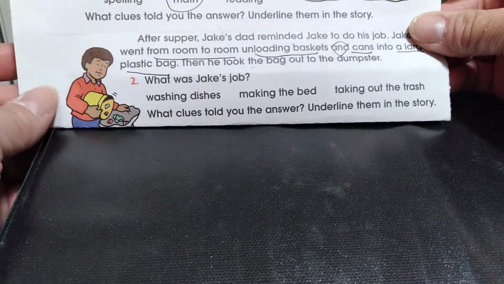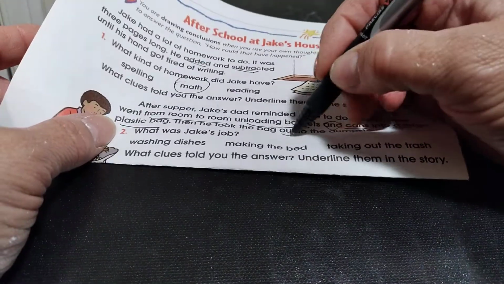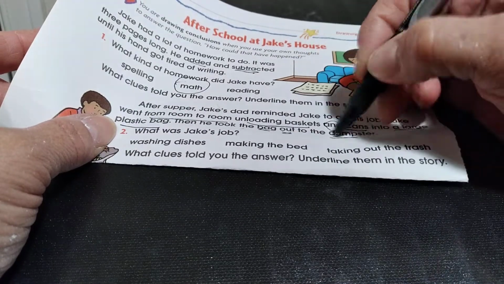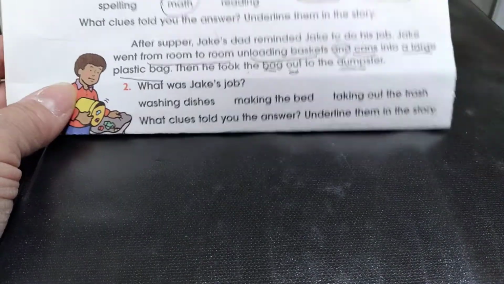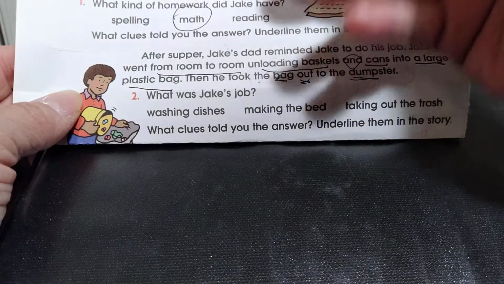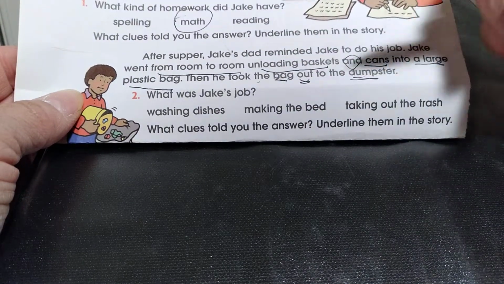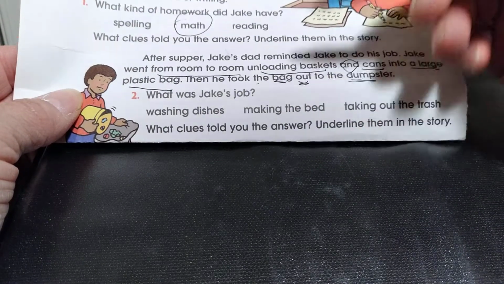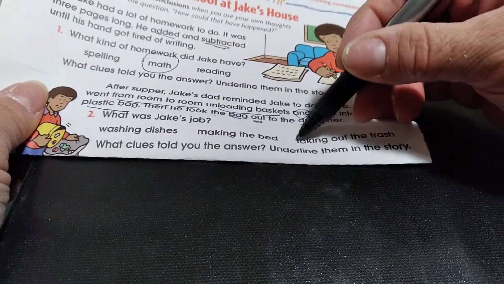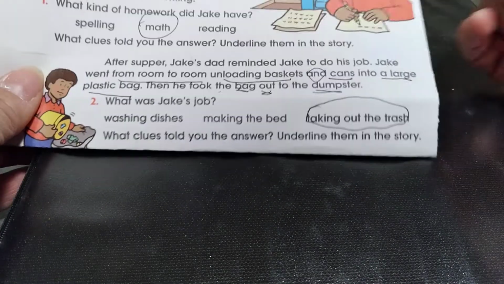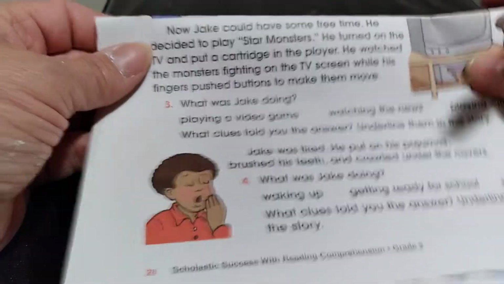Those are all clues. And then he took the bag out to the dumpster. Those are all clues that help you draw the conclusion of what Jake's job was, okay? In this case, he was taking out the trash.